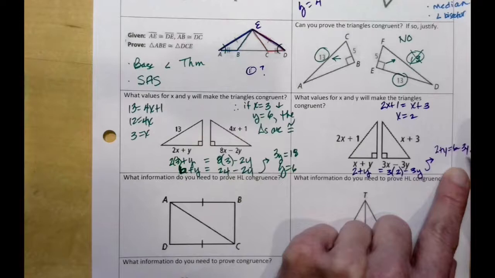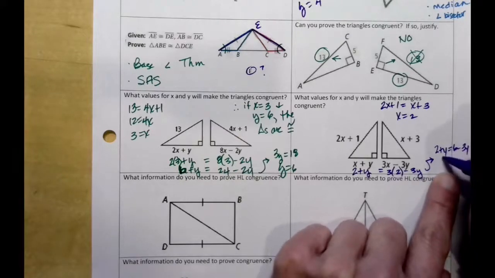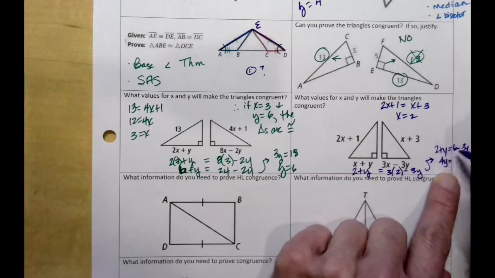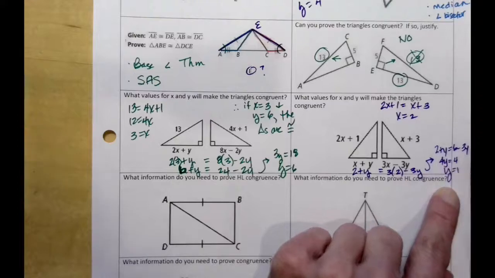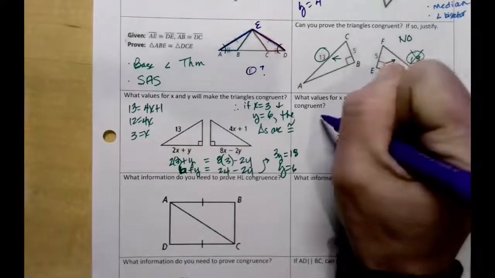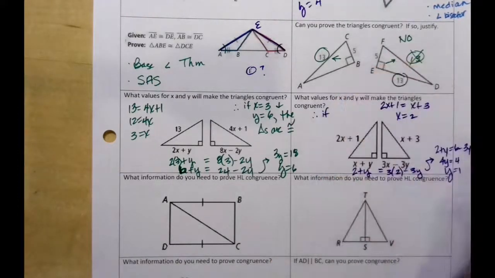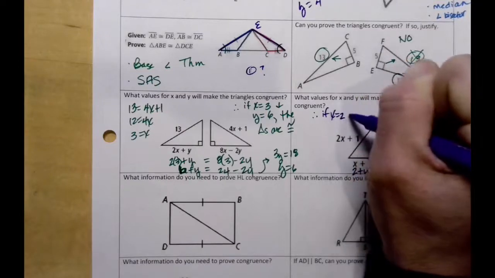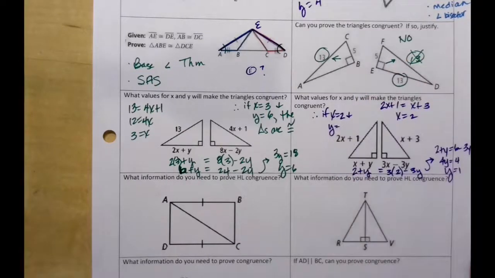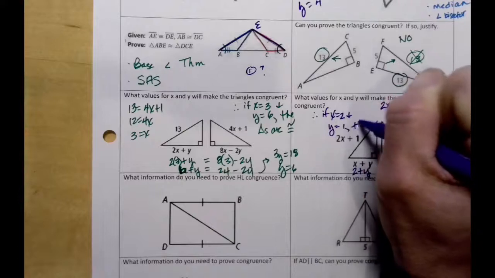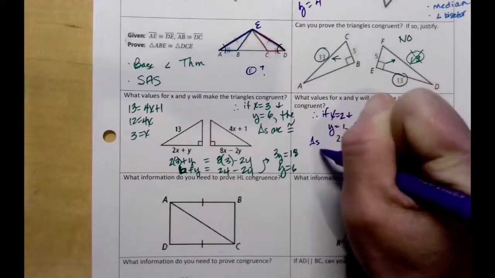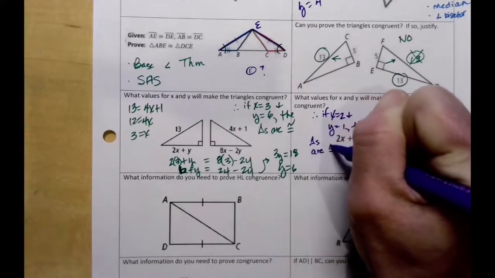I'm going to add 3y to each side. I'm going to subtract 2 from each side, and y is equal to 1. Therefore, if x is equal to 2 and y is equal to 1, the triangles are congruent.